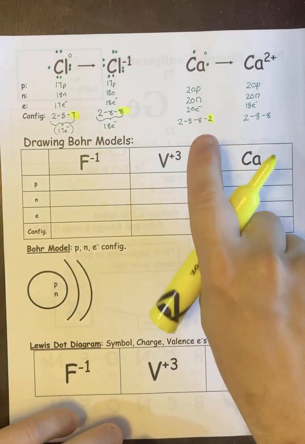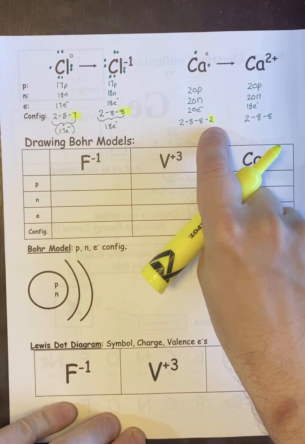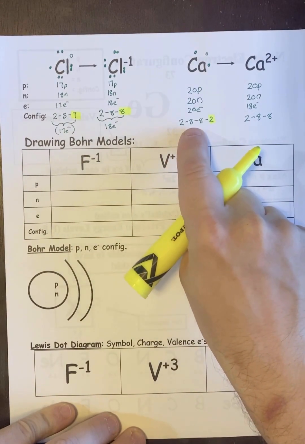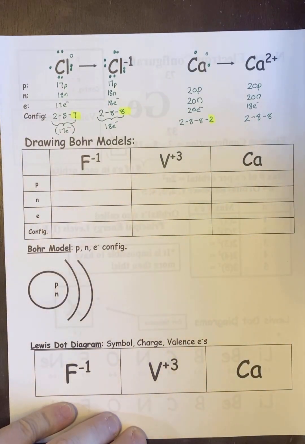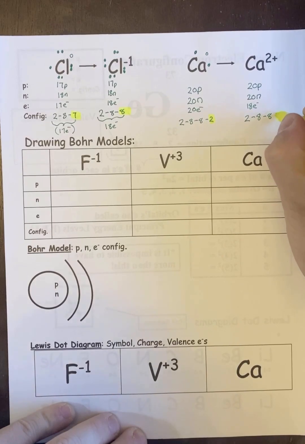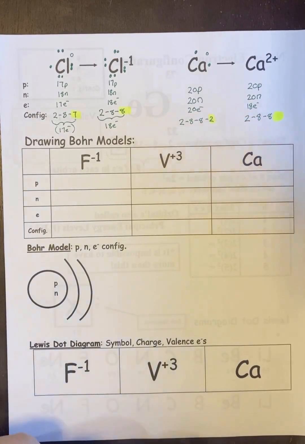Calcium normally, its valence orbital is the 4th orbital. This would be orbital 1, this is orbital 2, this is orbital 3, this is orbital 4. How many electrons are in the 4th orbital? Which isn't even written down anymore. That's why I highlighted a blank spot. It would be 0. So, since it's technically a 0, we don't write it, but also that means 0 dots.